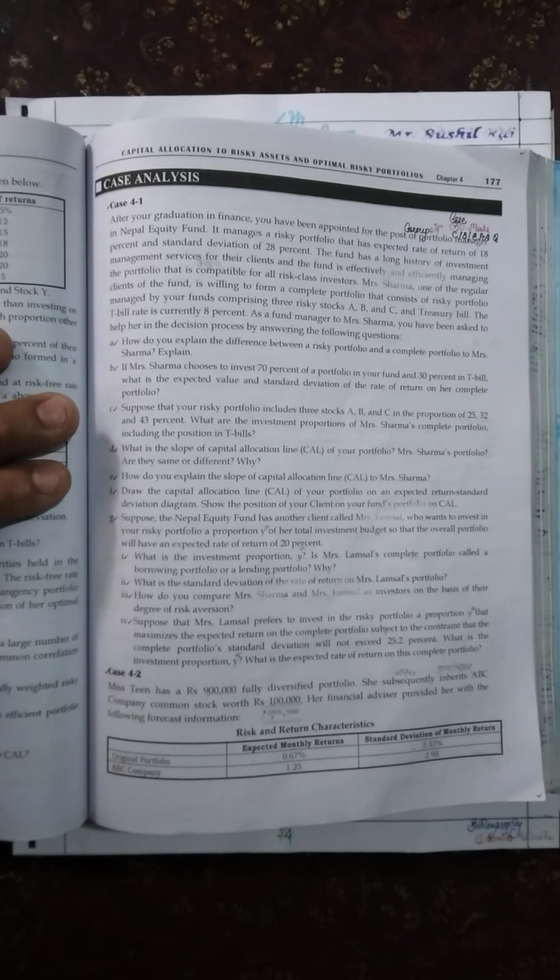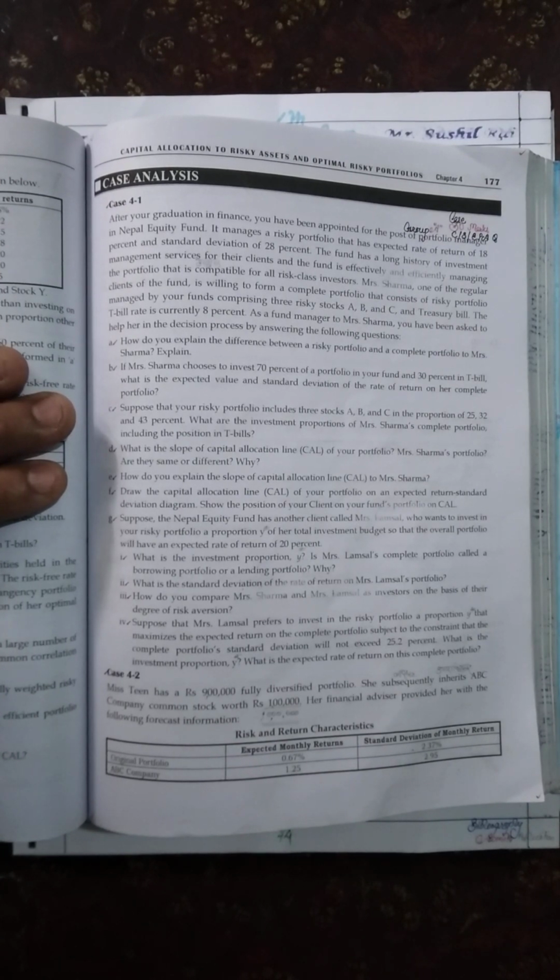The fund has a long history of investment management service for its clients. The fund is effectively and efficiently managing the portfolio that is compatible for all risk class investors. Mr. Sharma, one of the regular clients of the fund, is willing to form a complete portfolio that consists of the risky portfolio managed by your fund.